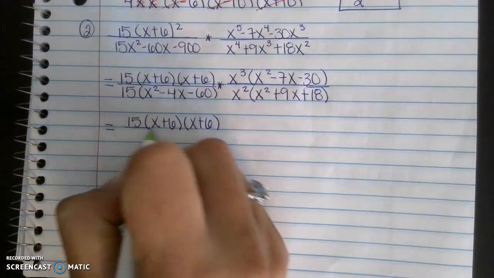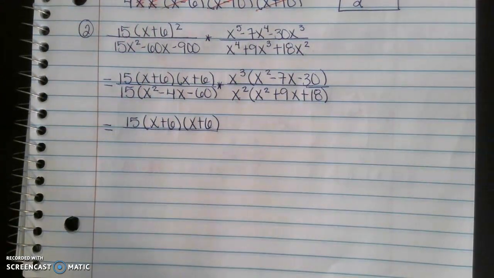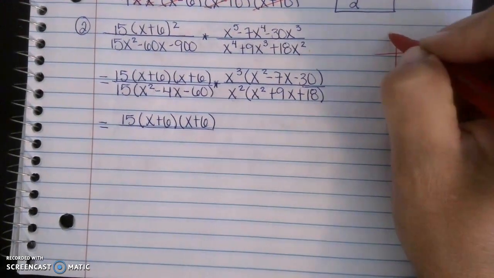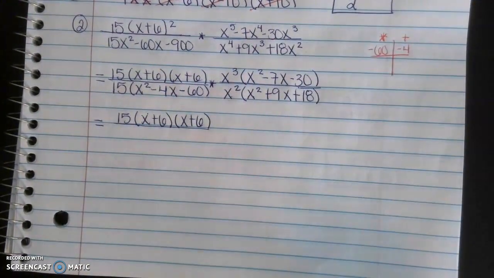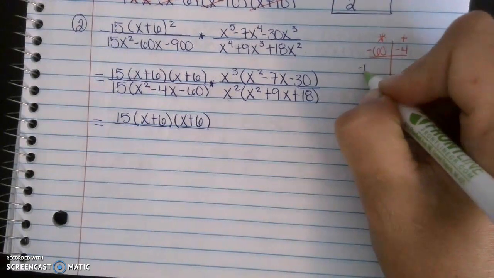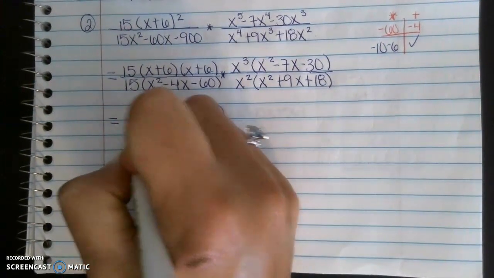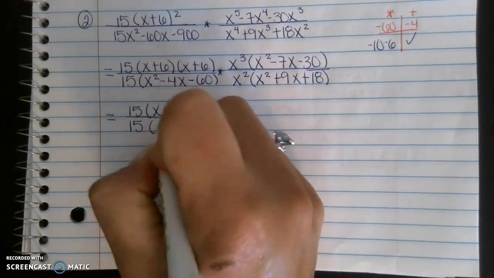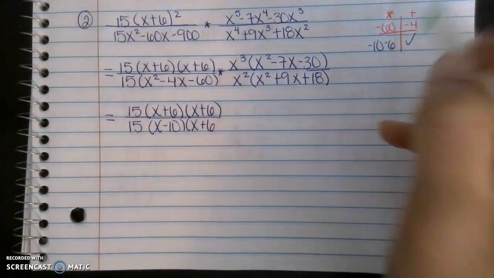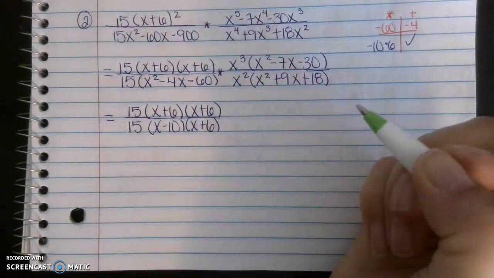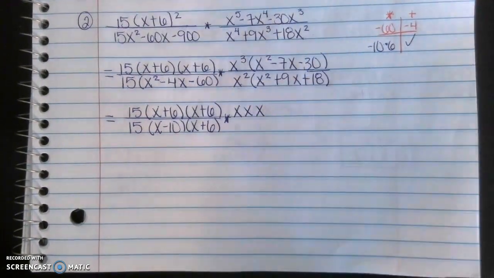Okay, looking in our denominator here, I can factor this, x squared minus 4x minus 60. So if you want to set up your t-chart of what multiplies to get you negative 60, that will add to get you negative 4. This would be negative 10 and positive 6. So I'm going to go ahead and rewrite this, bringing my GCF with me, but as x minus 10, x minus 6, excuse me, plus 6. That should be a positive 6. Okay, multiplying x to the third, I can expand this out, 1, 2, 3 x's.